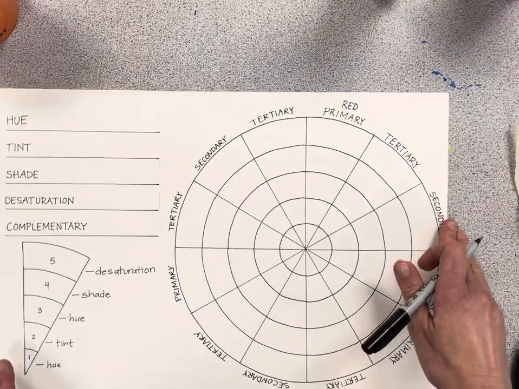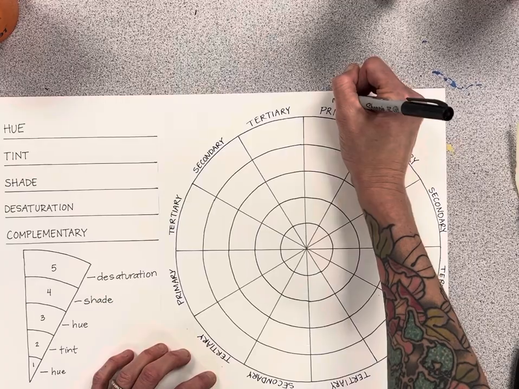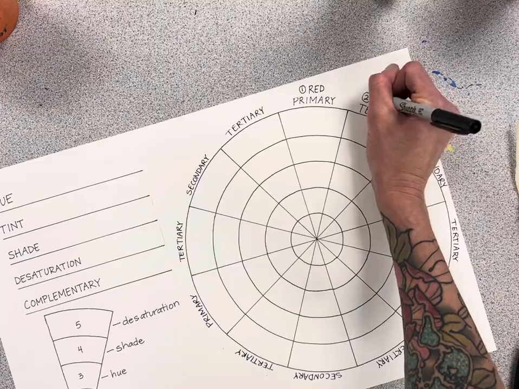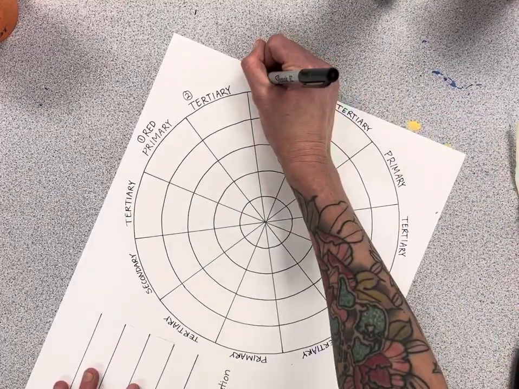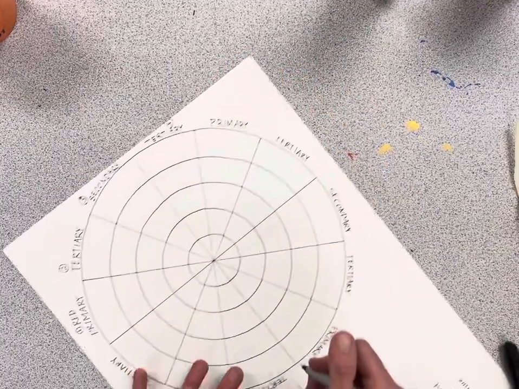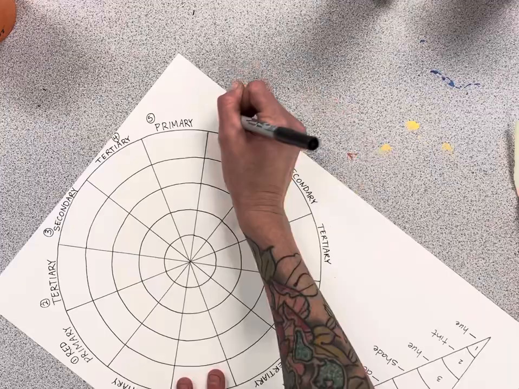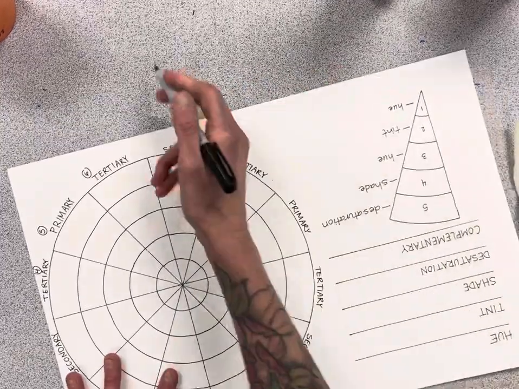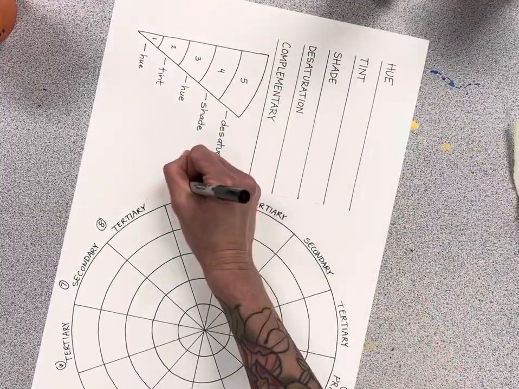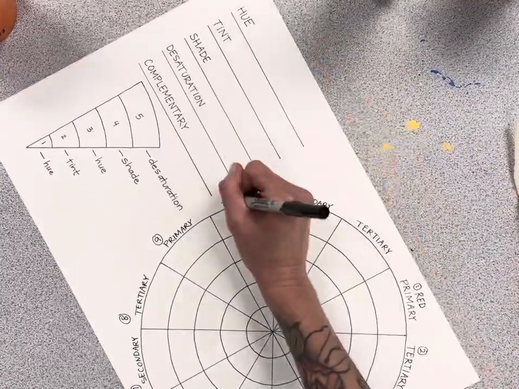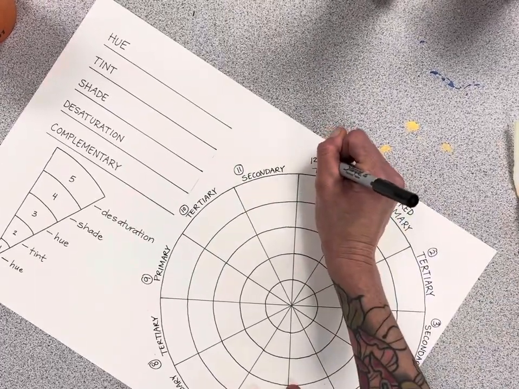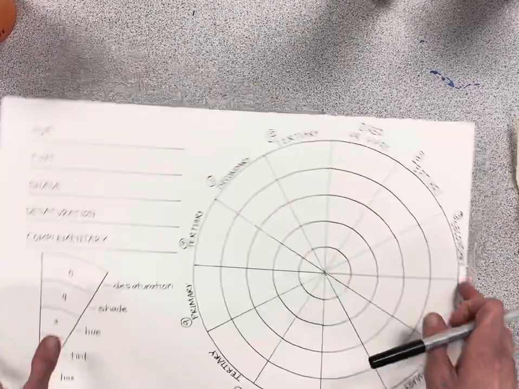So that may be kind of confusing, but we have 1 is red. This next one is number 2. We're not going to label it yet. We're just going to number these. 3, 4. So just go around putting the number. 5, 6, 7, 8, 9, 10, 11, 12. If you ended up with 13, you missed a number.